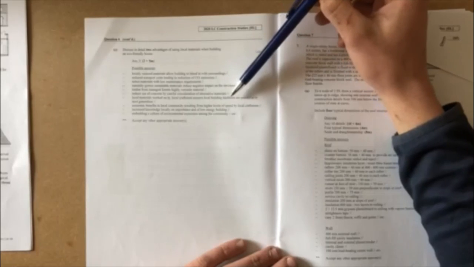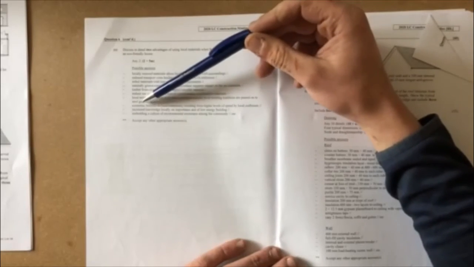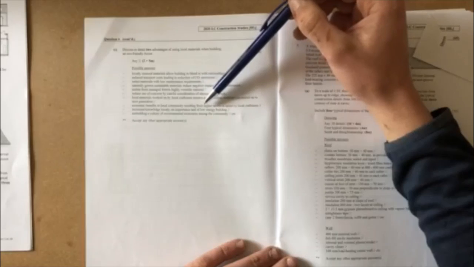Reduce use of concrete by careful consideration of alternative materials. Local materials worked on by local craftsmen ensure local building traditions are passed on to the next generation. Economic benefits to local community resulting from high levels of spend by local craftsmen. Increased knowledge locally of the importance of low energy building, and embedded culture of environmental awareness among the community. Okay, so again, a lot of these are very similar. They're all very much the same question, just asked in a different way. Alright.